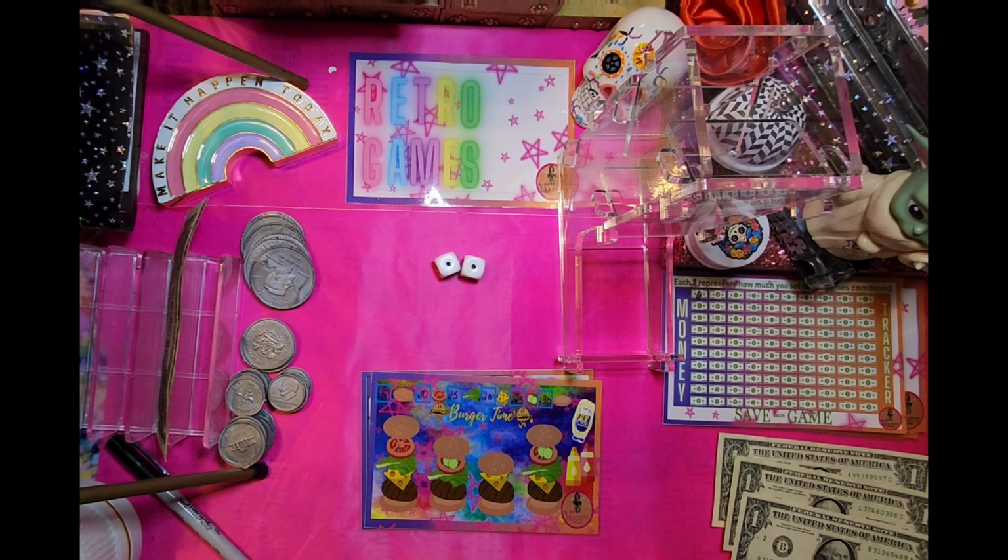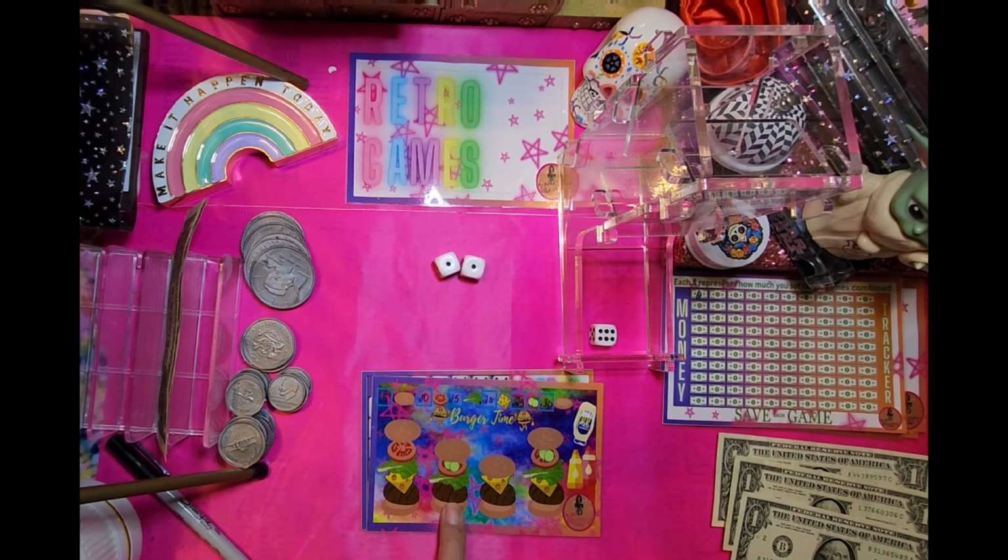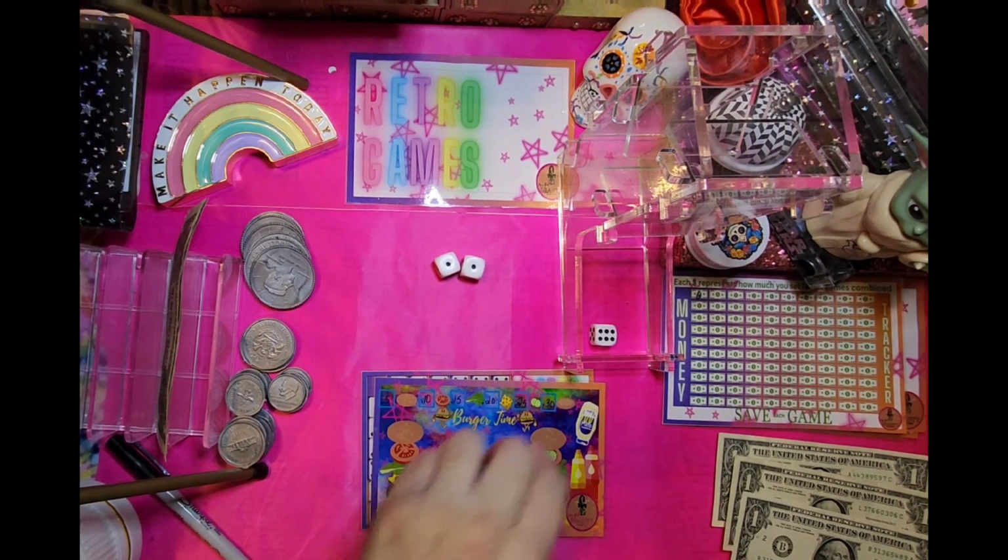So, with that, I'm going to roll the dice, count from left to right, whatever it lands on, that's the burger I will be building. We have 6. 1, 2, 3, 4, 5, 6. We are doing a veggie burger. Well, veggie meat burger. No cheese. No cheese on this one.